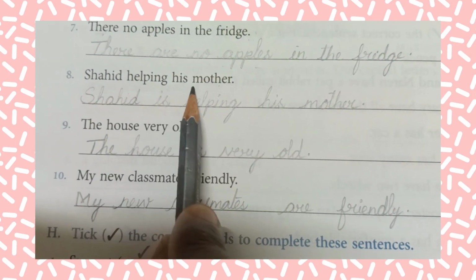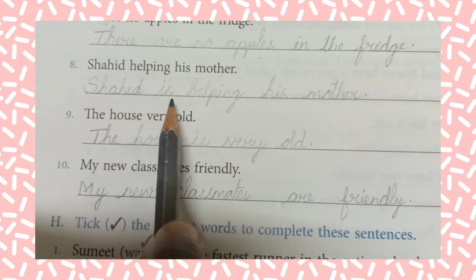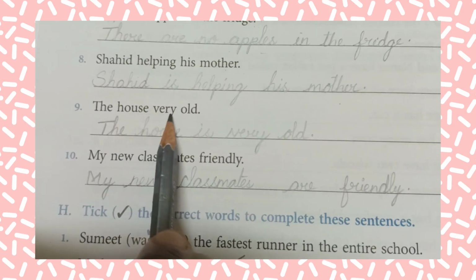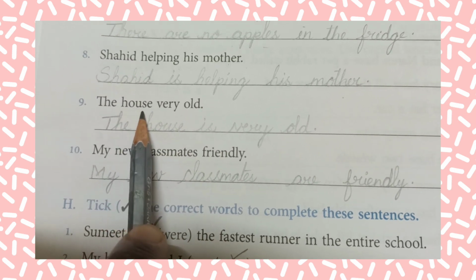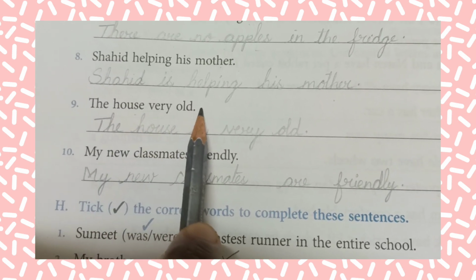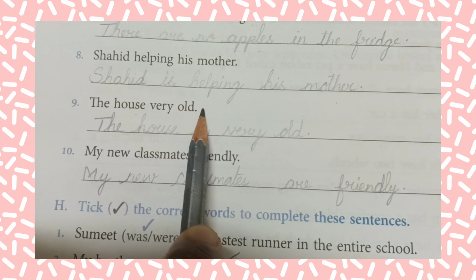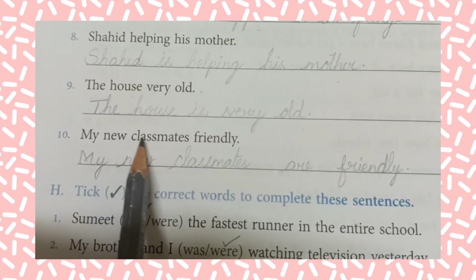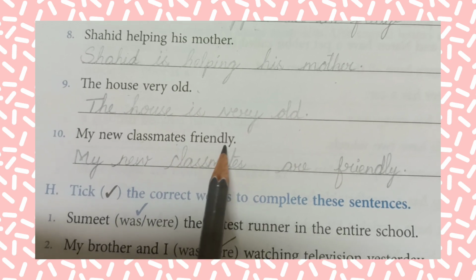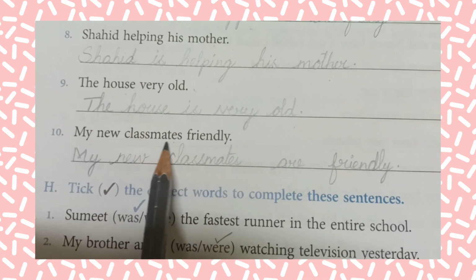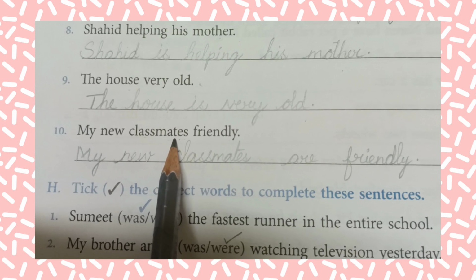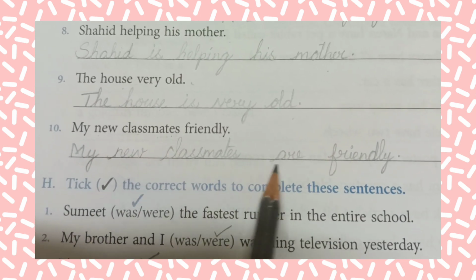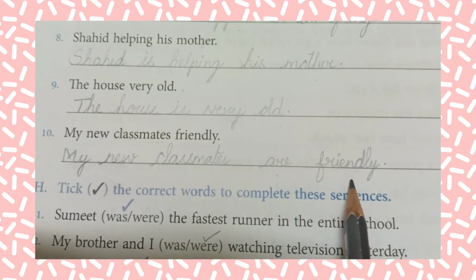Shahid ___ helping his mother. Shahid is helping his mother. The house ___ very old. This is also in the singular form, so you have to use "is": the house is very old. My new classmates ___ friendly. How many are there here? More than one. It is plural. So you have to use: my new classmates are friendly.